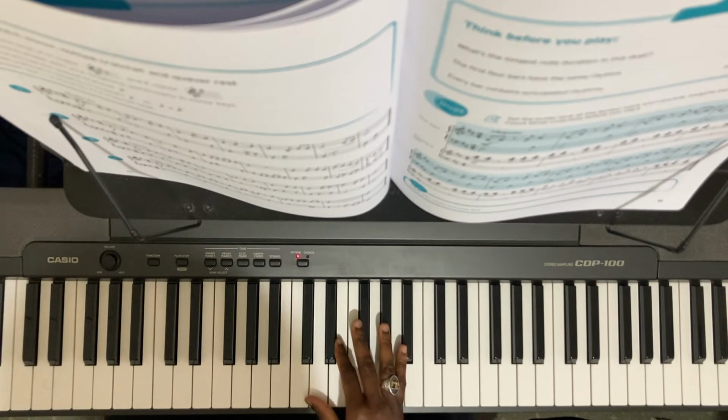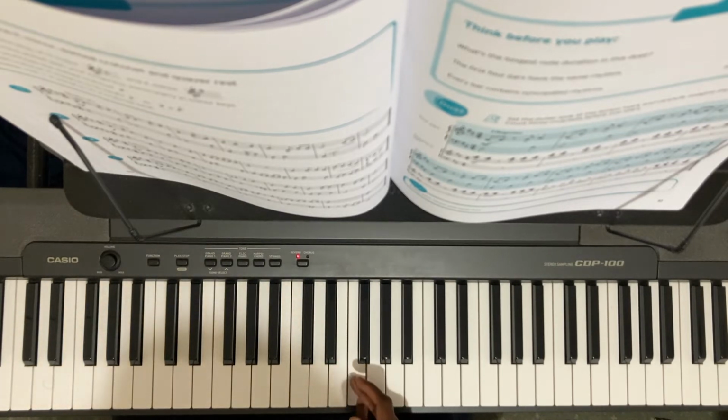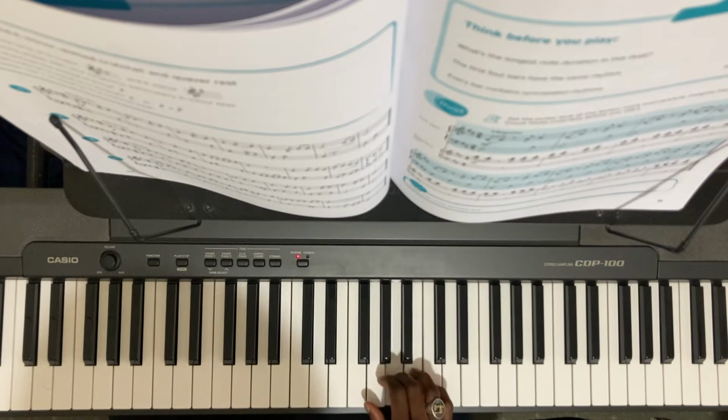What essentially you want to do is play the first three notes of the minor scale, right? And then from the fourth note you're just gonna play the major scale of C, right?